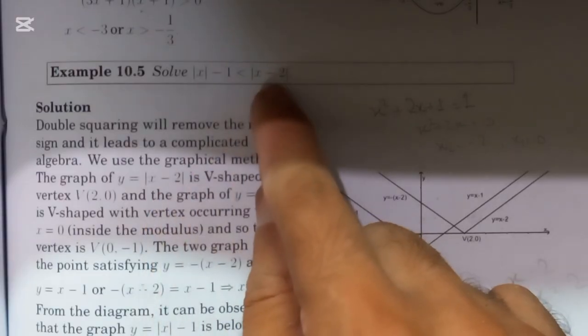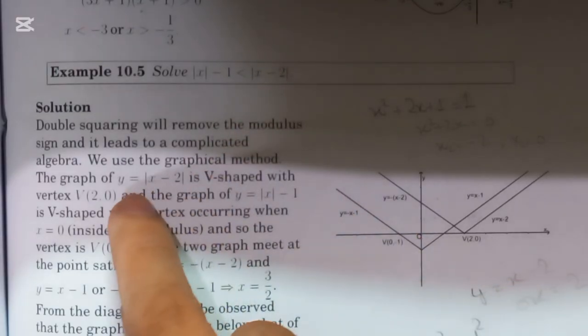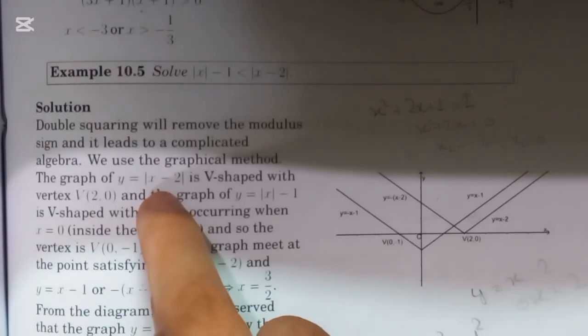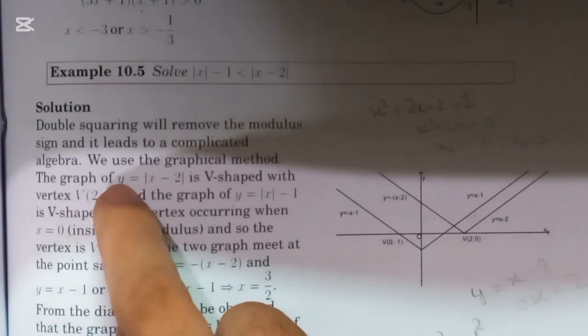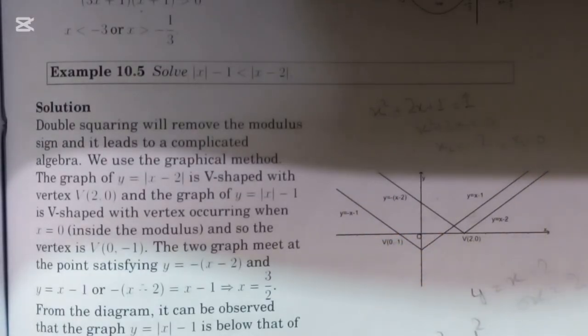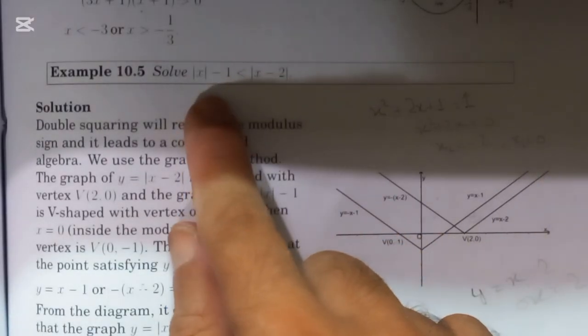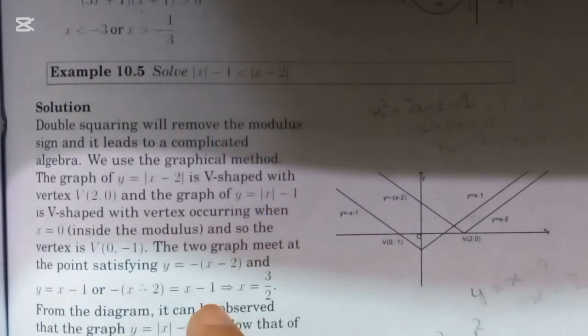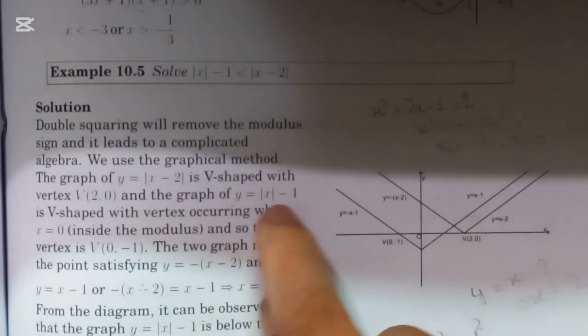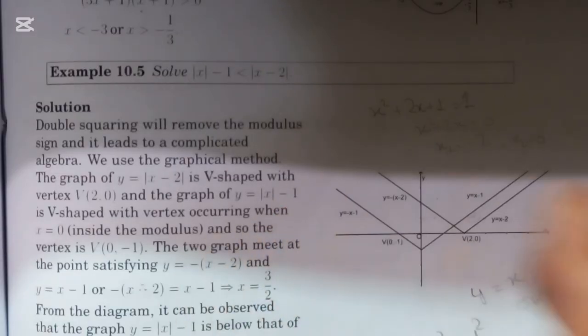So first this will be solved, and the method will be the same. Put the expression inside the modulus equal to 0. From there you will get the vertex point, and then put any one point here. You will get y is equal to plus minus of that point, so the graph will be plotted. So look now, this is the different thing. The second time, y is equal to modulus of x minus 1. So this graph is also to be plotted on the same graph.